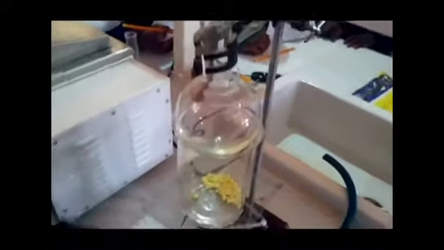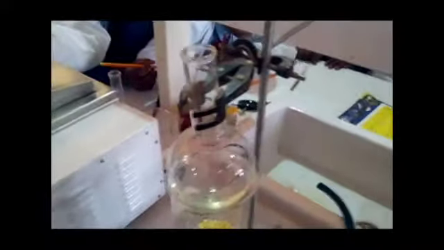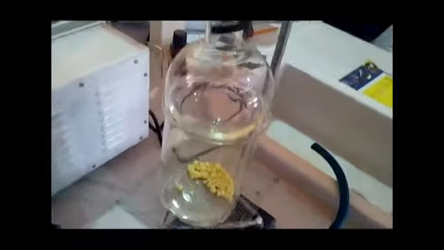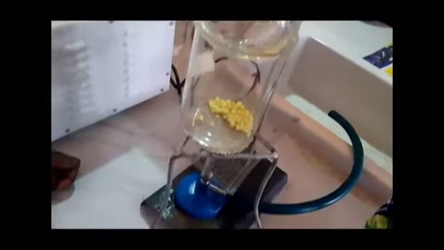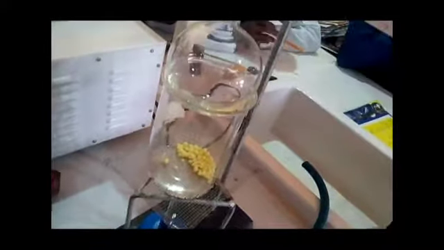The next one we're going to be talking about is sublimation. This separation technique is used for separating solid substances in which one changes directly to gaseous state without passing through the liquid state.